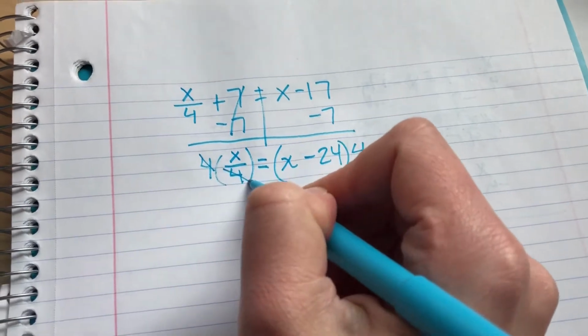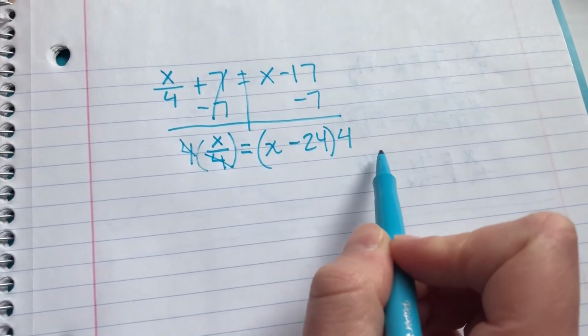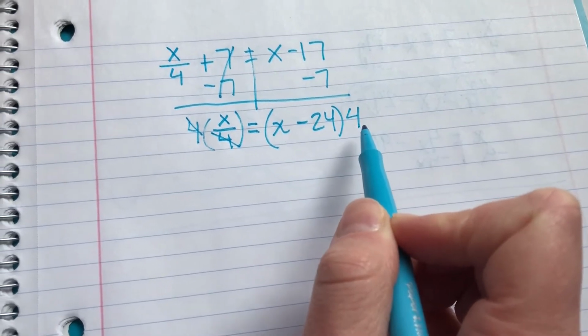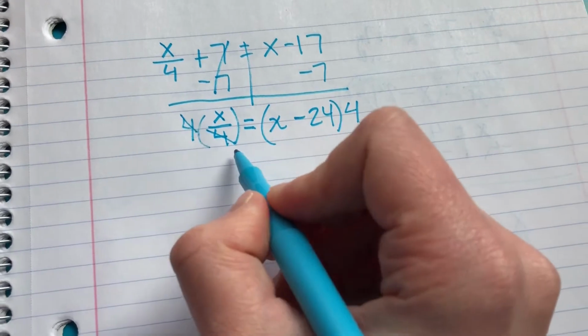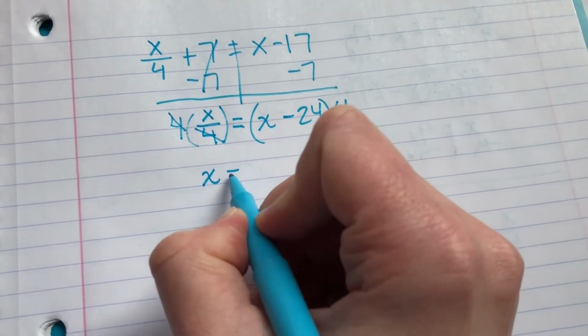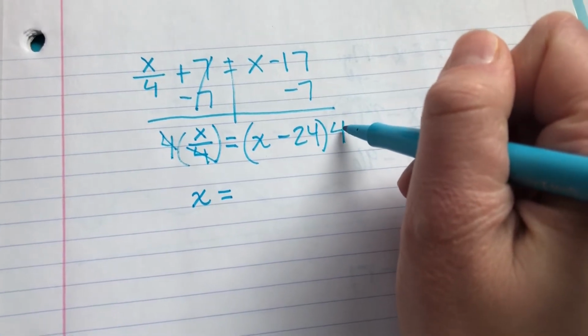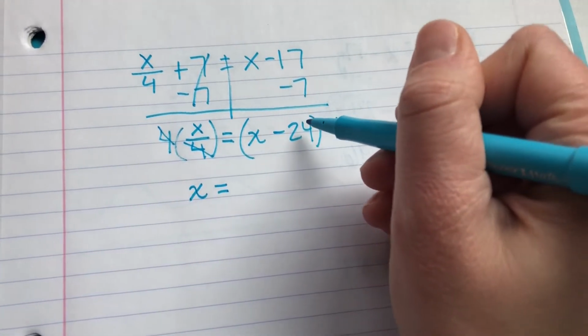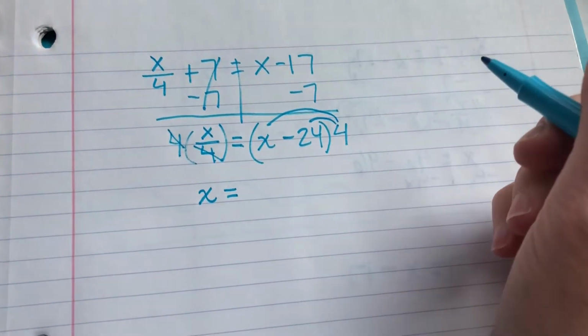And then the second rule that I'm applying is that whatever I do to one side of my equation, I must also do to the other side of the equation so that it stays equally balanced. When I do that, on the left-hand side, I have x equals. On the right, I have to multiply the 4 by x and by the negative 24. I actually have to multiply both of those using the distributive property.